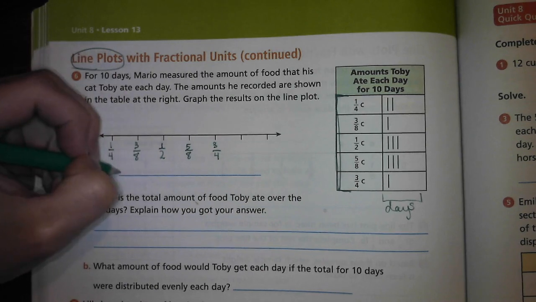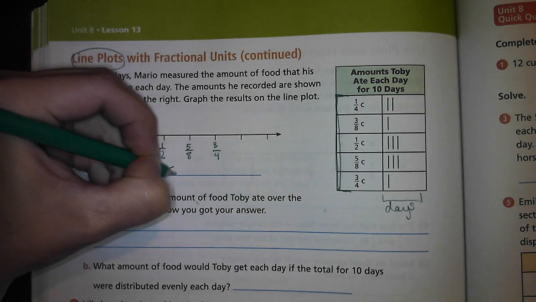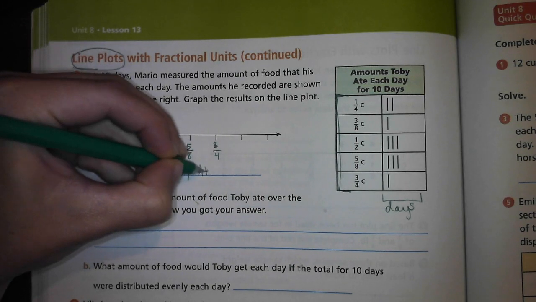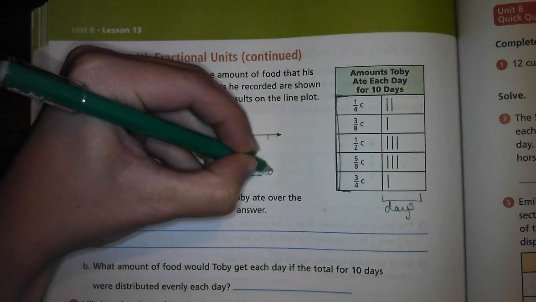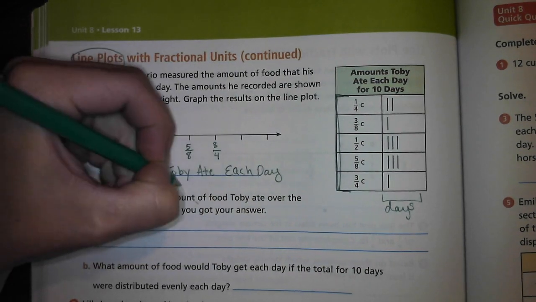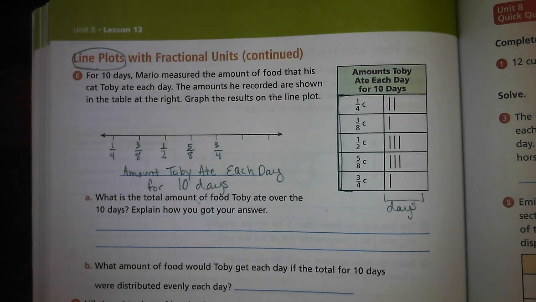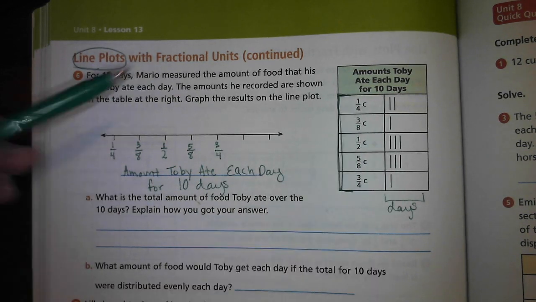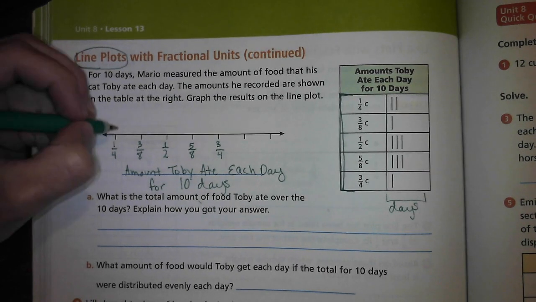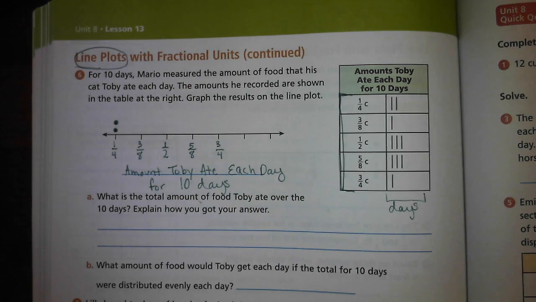This is for the title. The title is amount Toby ate each day for 10 days. And then the way that you do a line plot is you then plot dots to represent your data. So how frequently did he have 1/4 of a cup? 2 days. So that's 1, 2 dots.